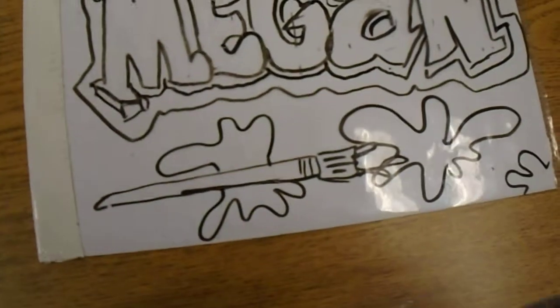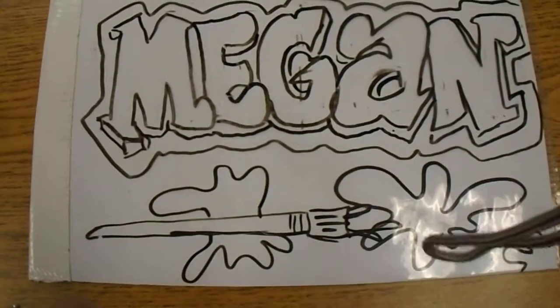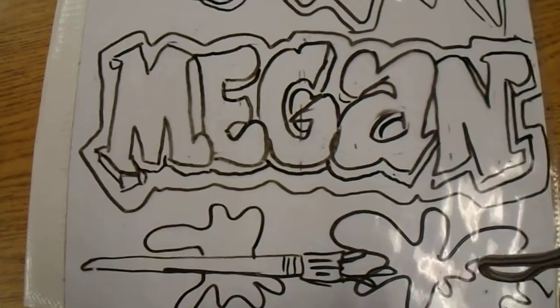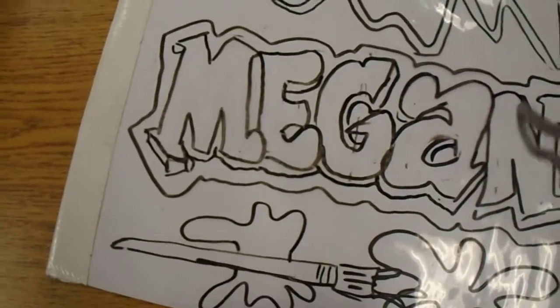Oh, I dropped my camera. So now I'm going to look at my white areas and what I have left. Oh my goodness, where's the camera stand?